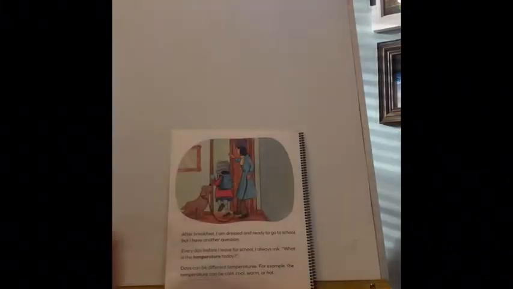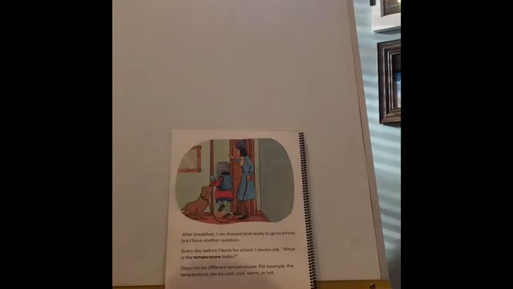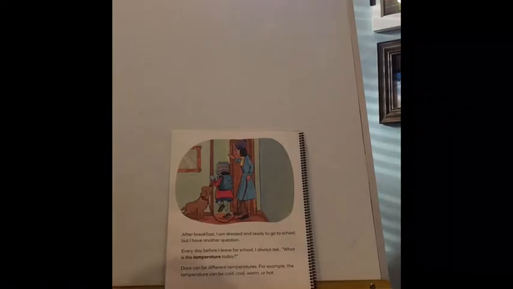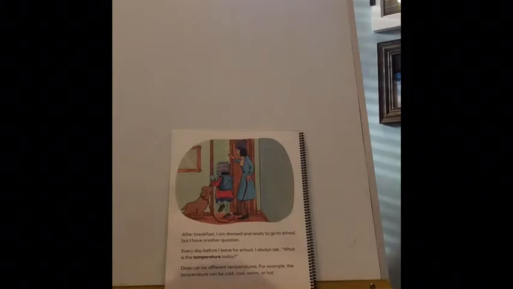Okay? So it says, after breakfast, I am dressed and ready to go to school. But I have another question. Every day before I leave for school, I always ask, what is the temperature today? Days can be different temperatures. For example, the temperature can be cold, cool, warm, or hot. So we talked about hot and cold before we read the book, didn't we? But now we have that word cool and that word warm too to think about.